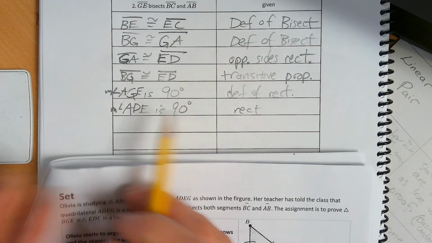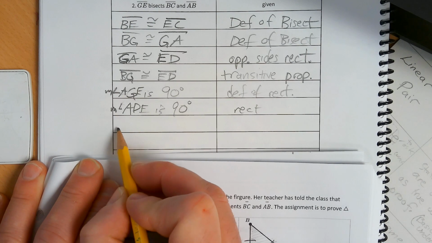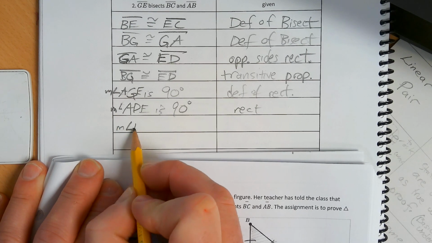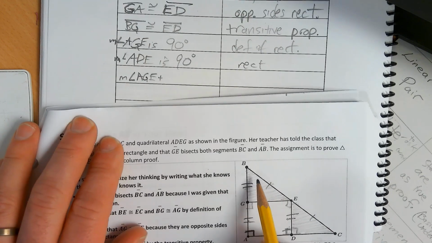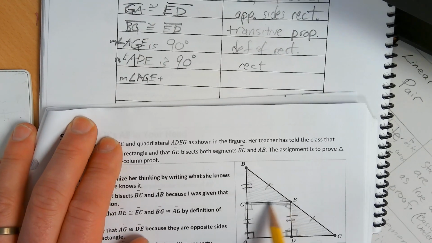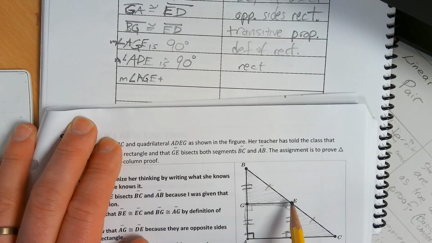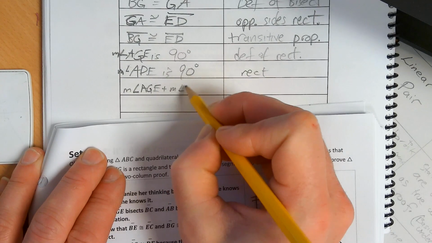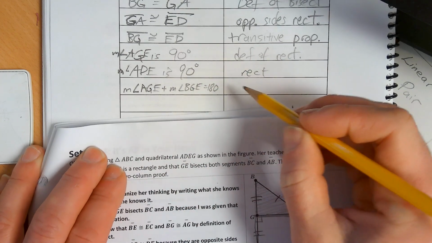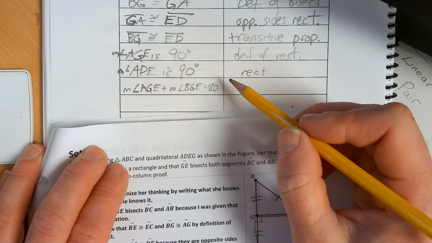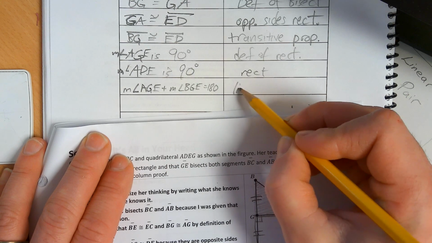Okay, let's do this. Measure of angle AGE plus BGE, linear pair.